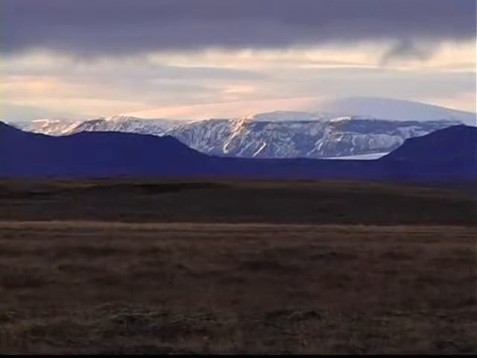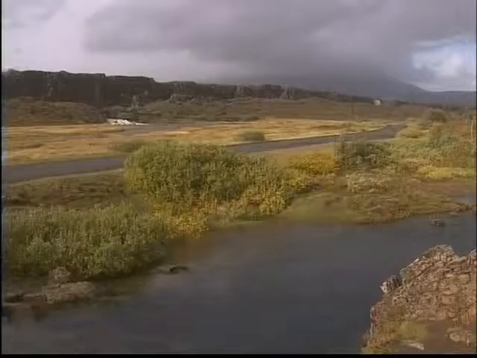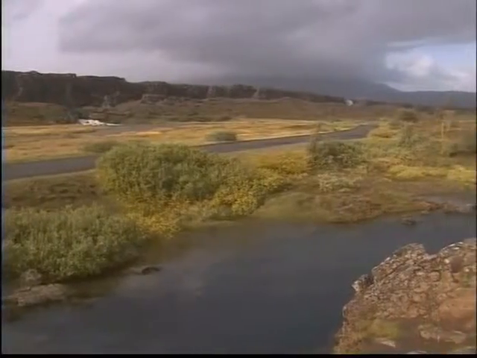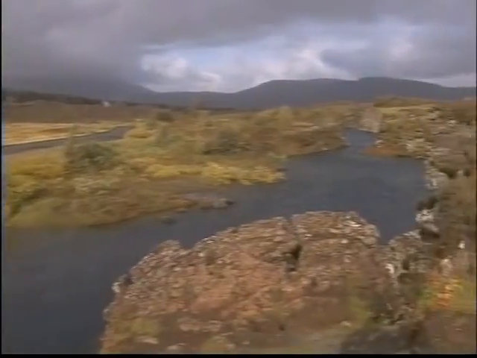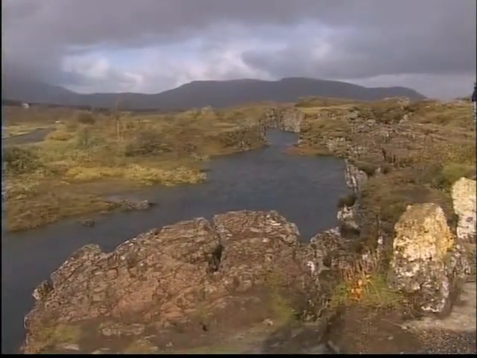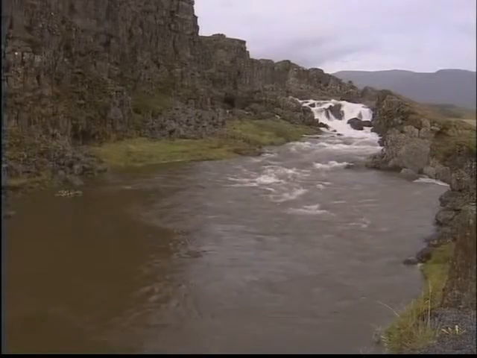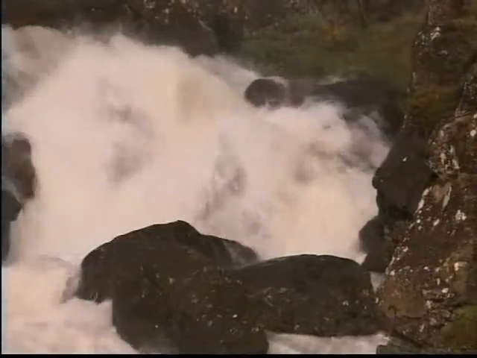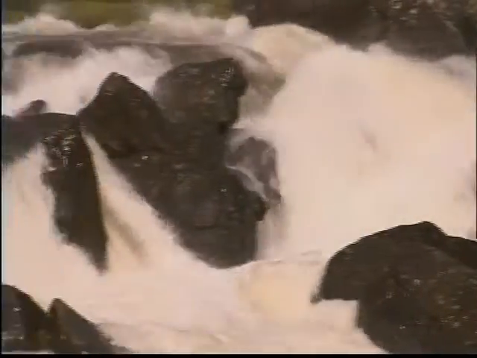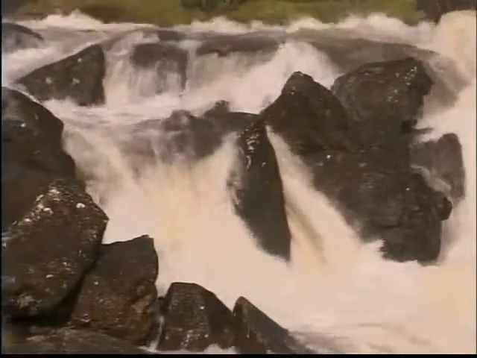Iceland's abundance of water and its volcanic structure also provide the country with natural hot water. In many places, this is piped and used for heating. Again, this has a very positive effect on Iceland's carbon footprint. But experts are warning that the wasteful use of natural hot water could deplete the resource.